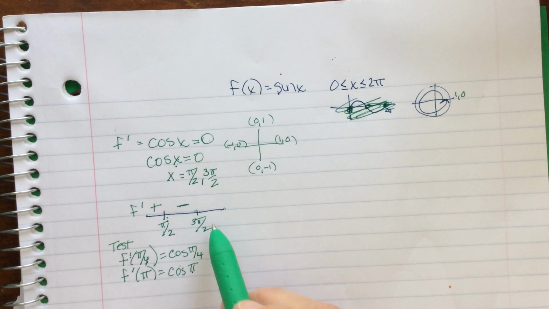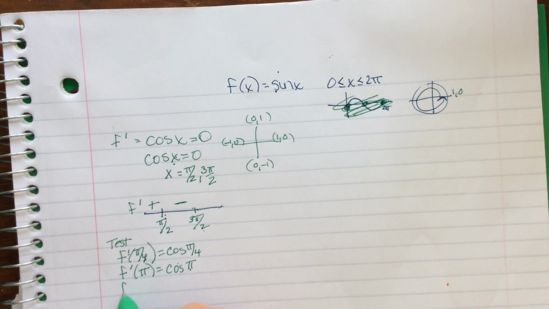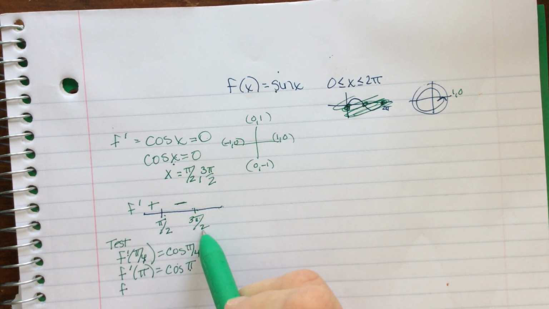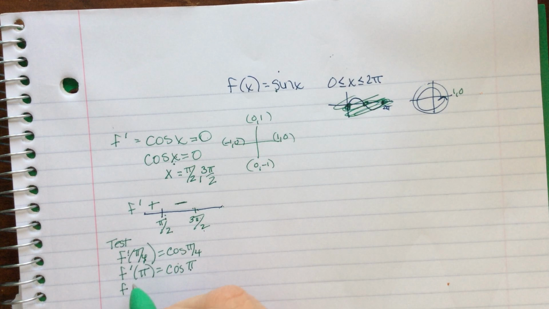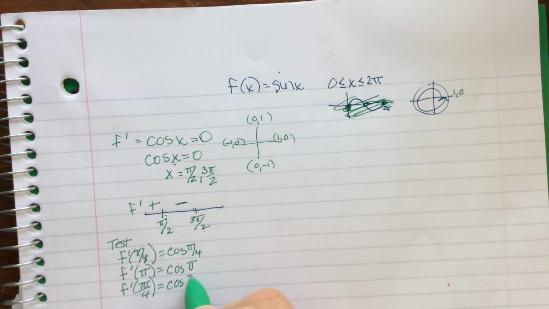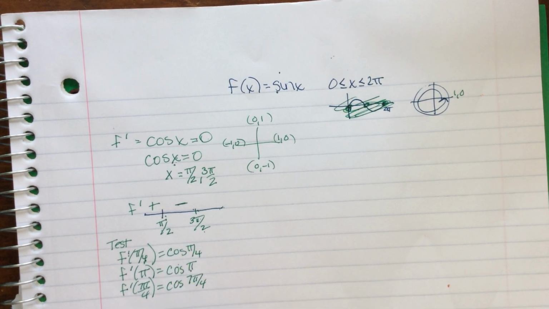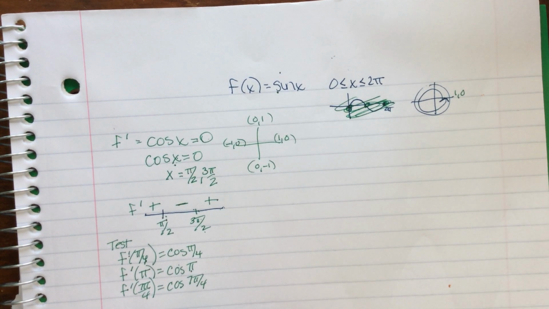And then an angle that is greater than 3 pi over 2, how about let's use another angle in the pi over 4 family, and that would be 7 pi over 4. So what is cosine of 7 pi over 4? Well, in quadrant 4, 7 pi over 4, cosine is positive.